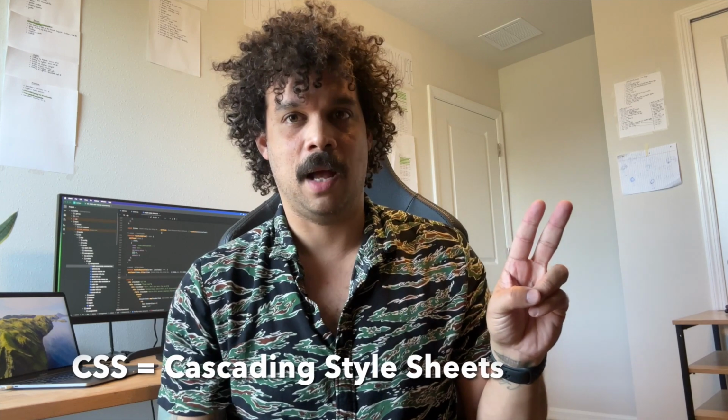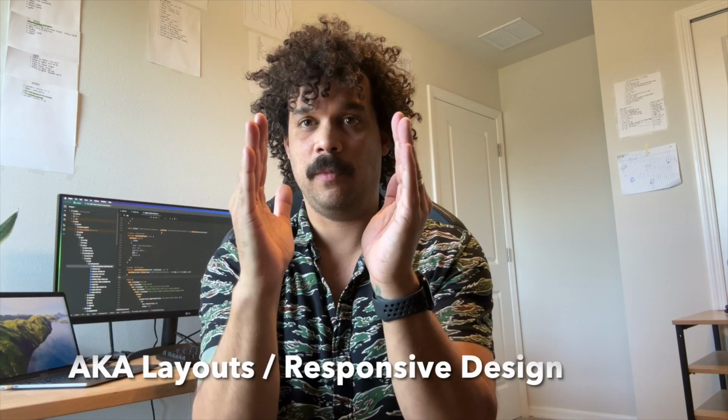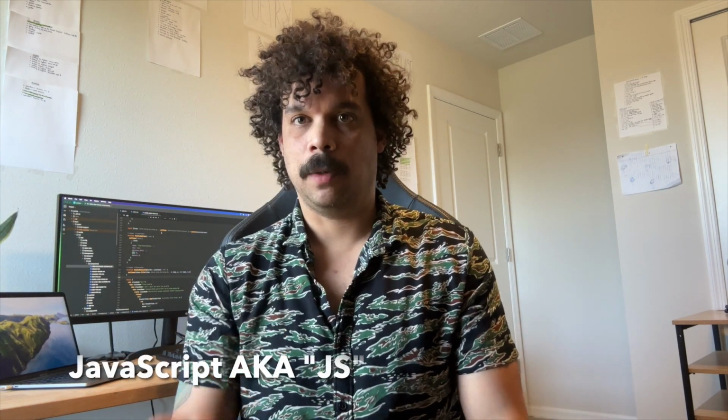CSS, cascading style sheets. This includes the aesthetics, the styling of the page. Hey, I want this text over here to be red. Hey, I want this text over here to be blue. Hey, I want this font over here to be Times New Roman. If I hover over this thing, turn it blue, turn it red, turn it gold. I want this background color to be this. If I resize the browser page, I want it to get smaller. If I make it larger, I want everything to get larger. Things like that.